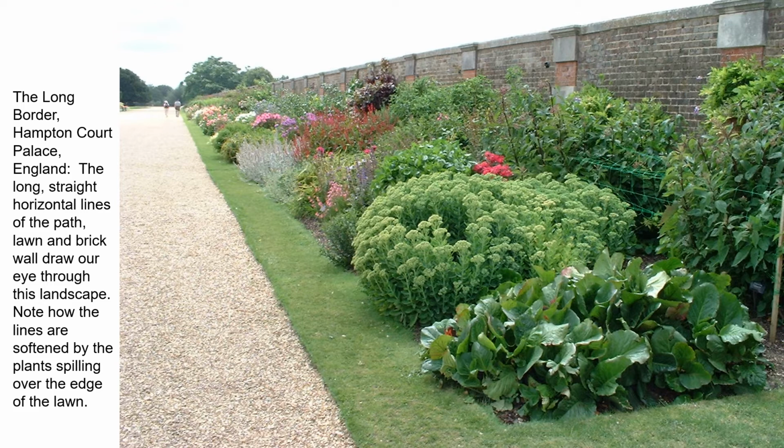This is the long border at Hampton Court Palace in England, which is probably best known as one of the residences of Henry VIII. The border here is full of long horizontal lines. We've got the long straight horizontal lines of the path, the lawn, and the brick wall, which all draw our eye very rapidly through this landscape. There are no vertical lines in this view, which act as a focal point. And basically our eye is drawn along this path very, very quickly until it reaches the trees at the far end.